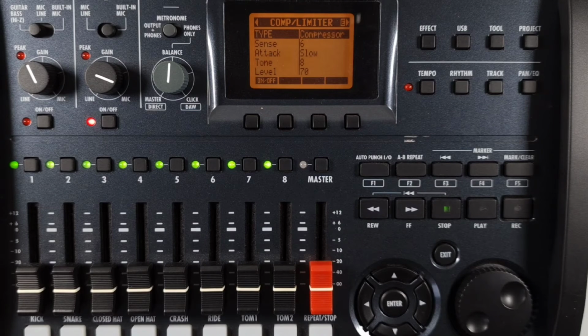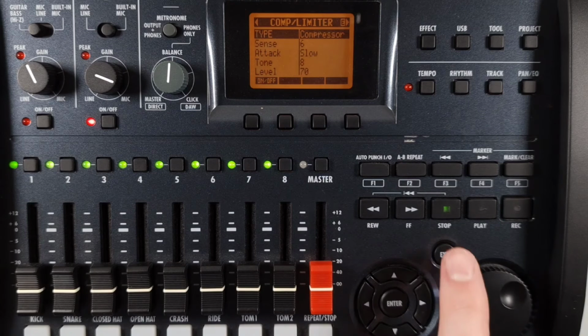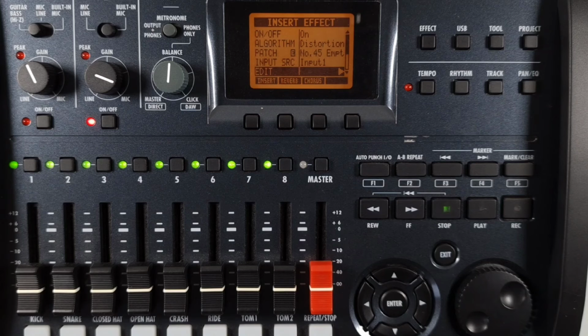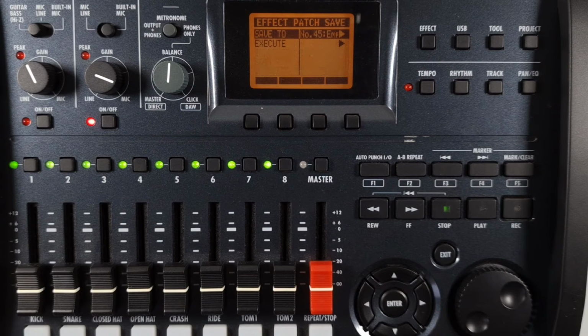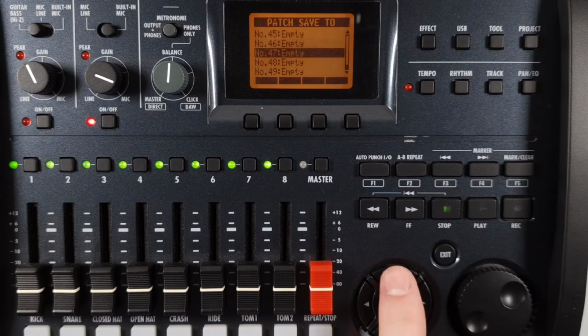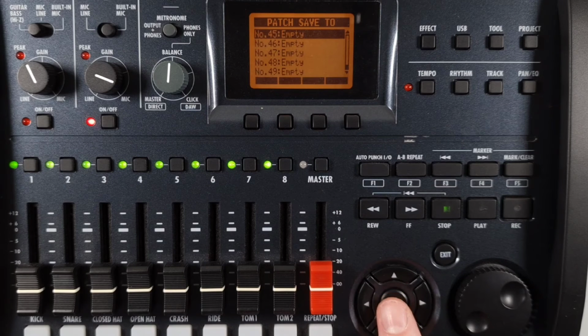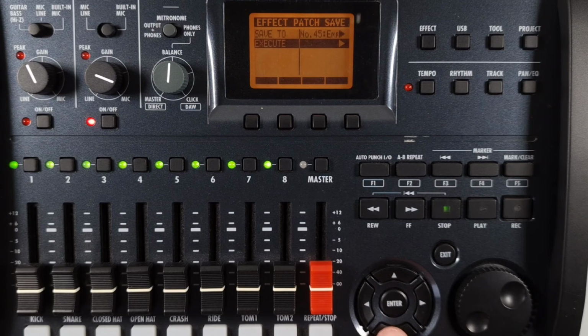Now we have created our patch, it's time to save it. Press the exit button located here to return to the main effect screen. Press the up and down buttons to select save. Press the enter button. Press it again to open up the patch list. You can choose where to save it. I'm going to select this one here. Press enter to select that location. Go down to execute and press enter again. And now that one has been saved.